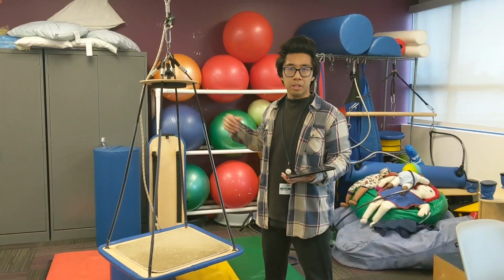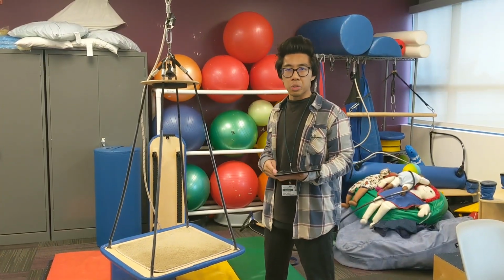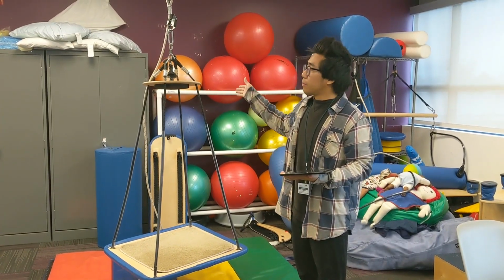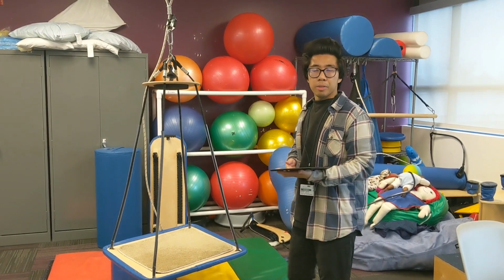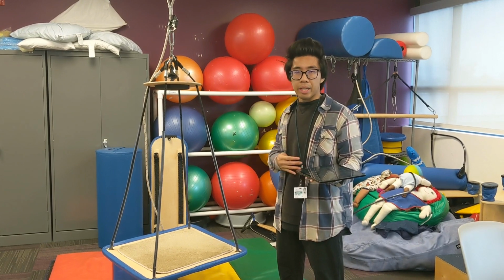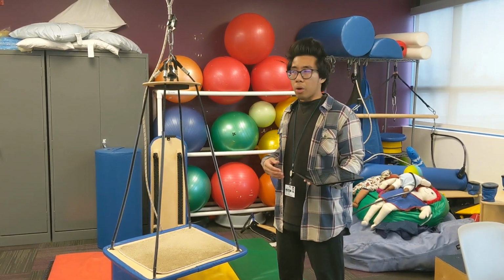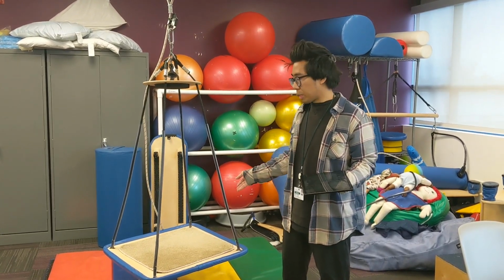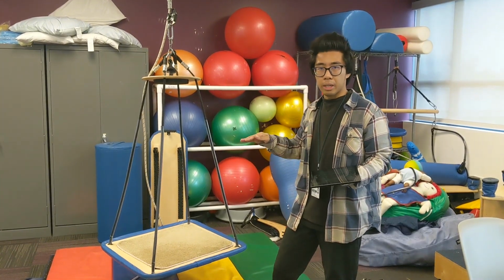Before we get started, I just wanted to talk about the precautions and contraindications when using vestibular equipment. First and foremost, if a child has a seizure disorder that is not controlled by medications, and seizures are elicited by vestibular input, then equipment is contraindicated.